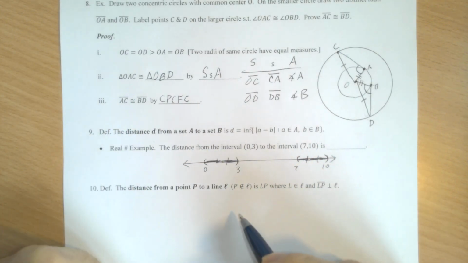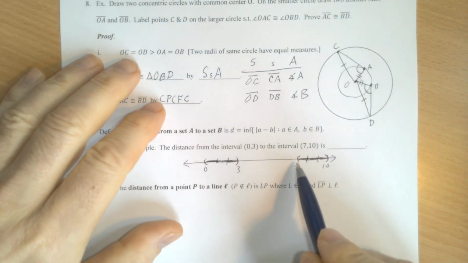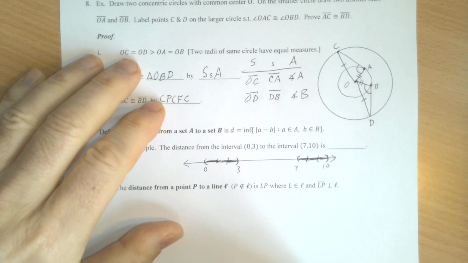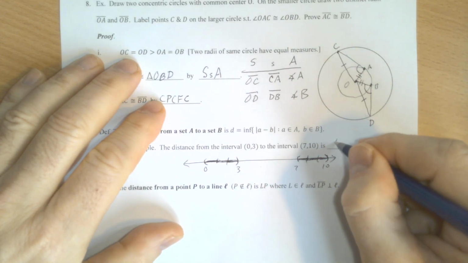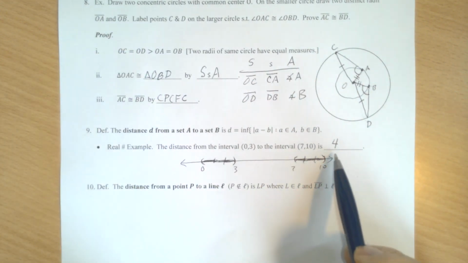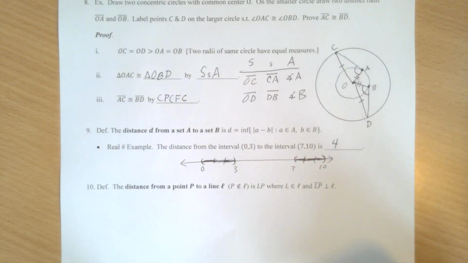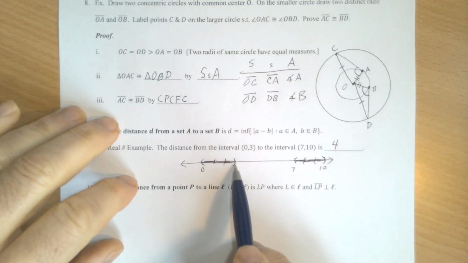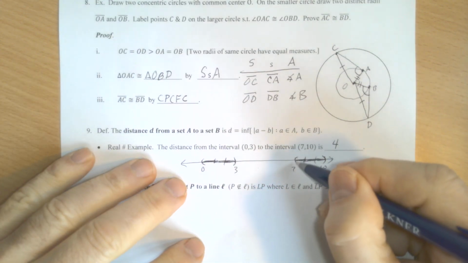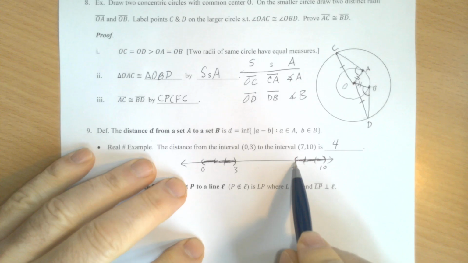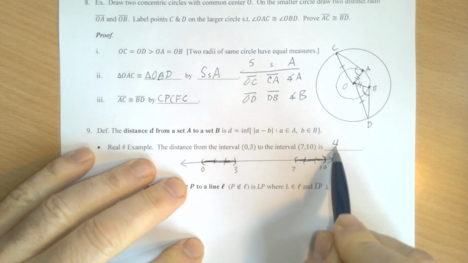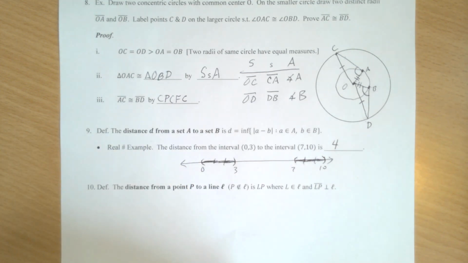So you might have figured this out already. It's quite simple. The infimum of that is going to be 7 minus 3, which is 4. There's no bigger number you could use, and there's no smaller number you could use. So the distance is 4, and it would be the same if this were a closed interval. If it included 7 and this one included 3, or if one of them were included, the answer would be the same. The distance is 4.